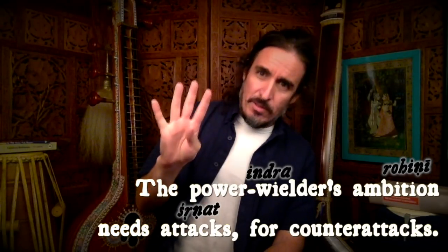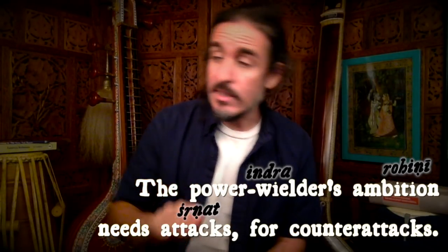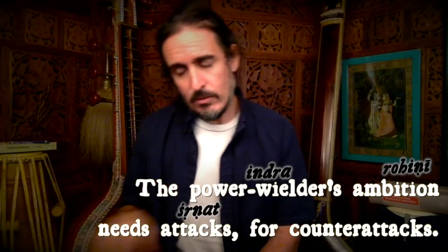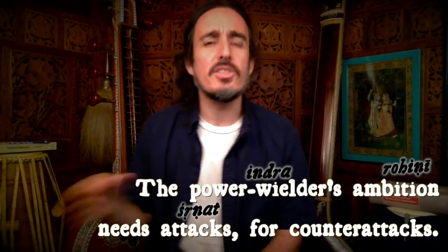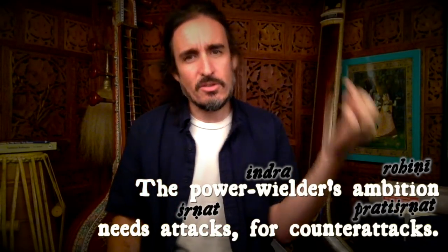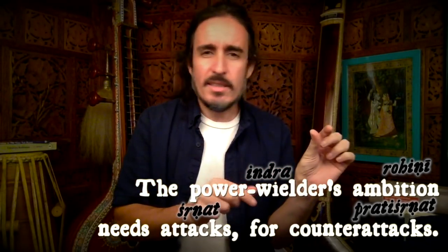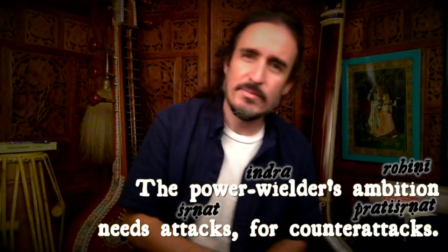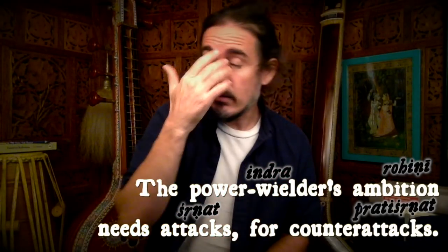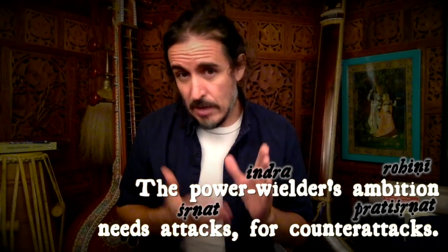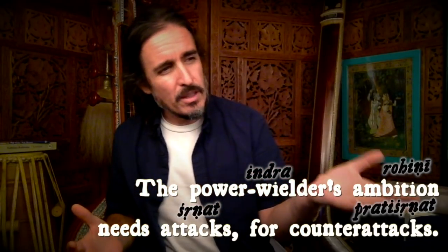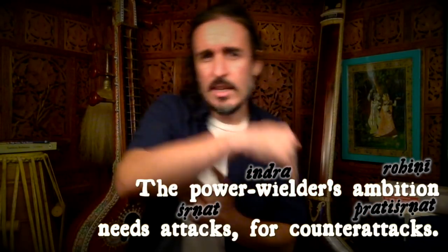And the fourth and final important word in the sutra is the avasthat, the thing it wants to accomplish, which is pratishrina. So the thing it needs is shrina, and the thing it wants to accomplish is pratishrina. Shrina means attack, pratishrina means counterattack. So the sutra is describing this nakshatra as some sort of thing that evokes attacks so that it can counterattack.